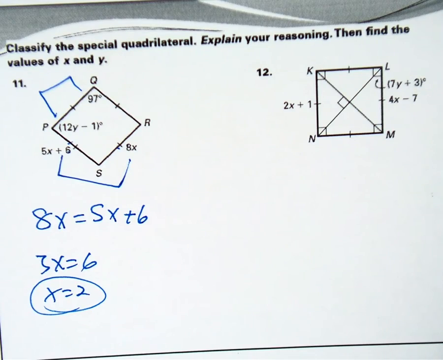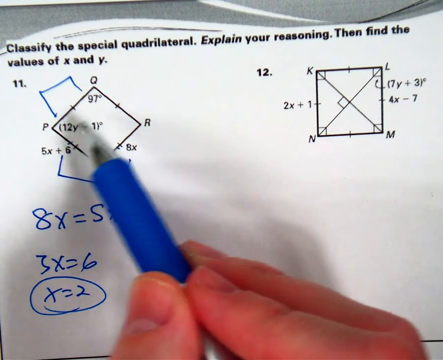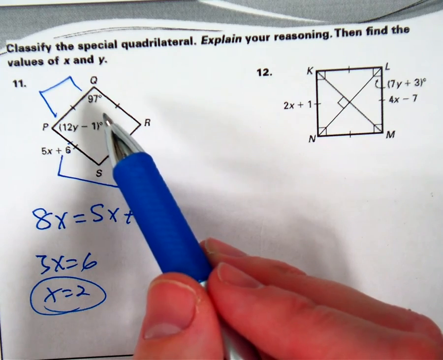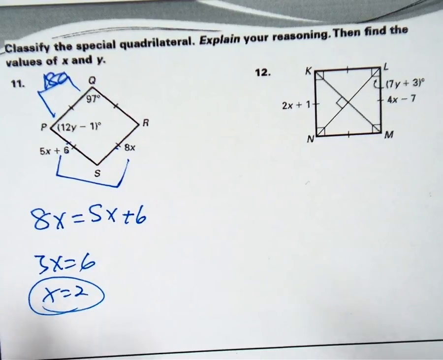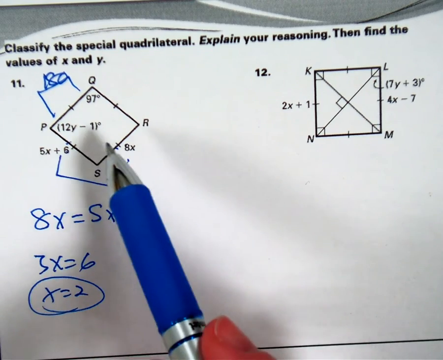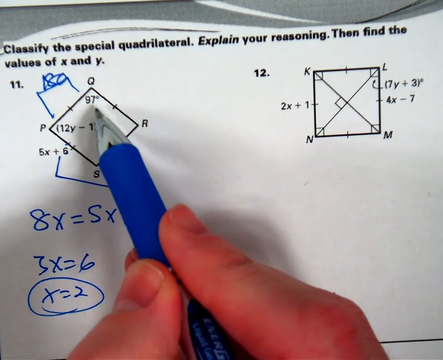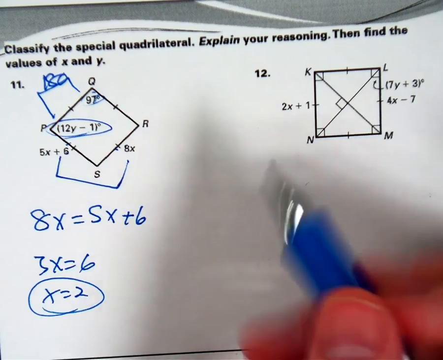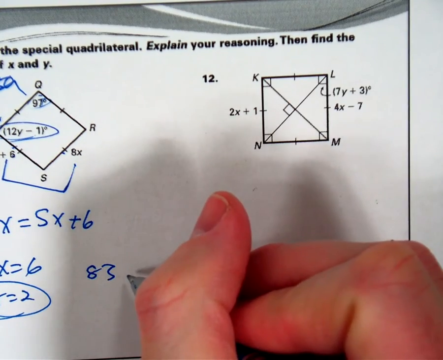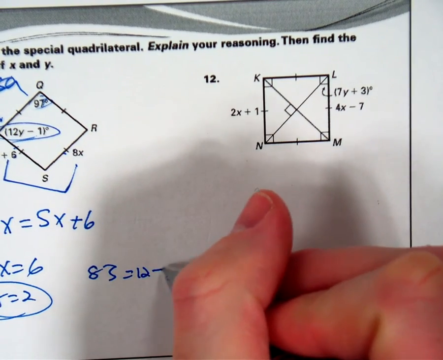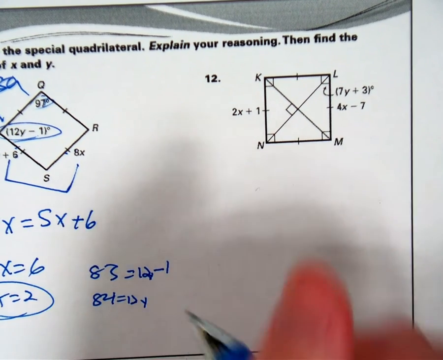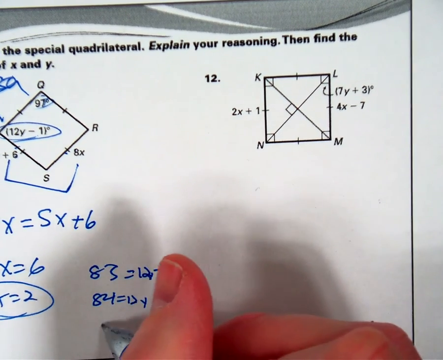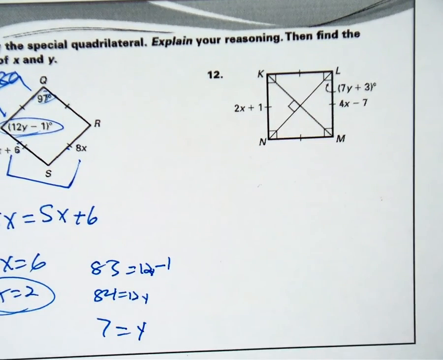So what do you know about consecutive angles in parallelograms? They have to add to be 180. So you could put those equal to 180, or you could do some math here and say, oh, if that's 97, then this one has to be 83. So we get 84 equals 12y, and we'll get 7 for our y value.